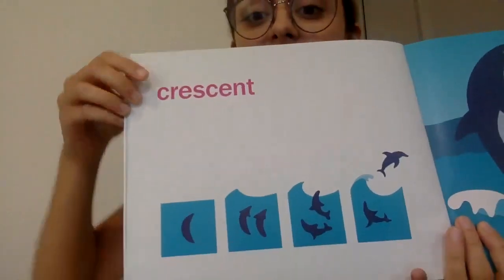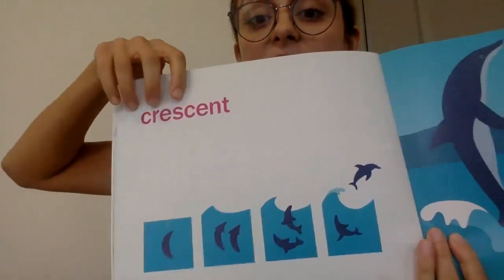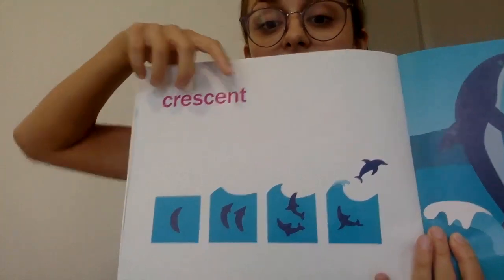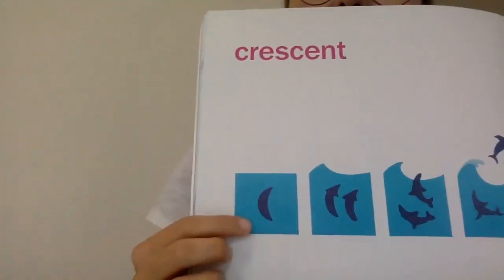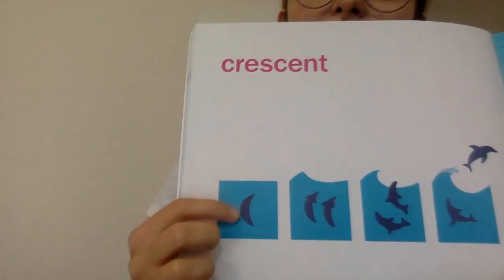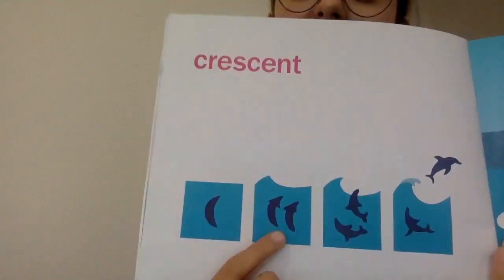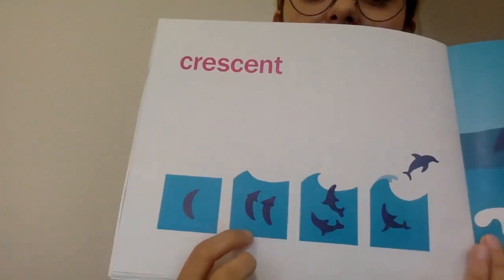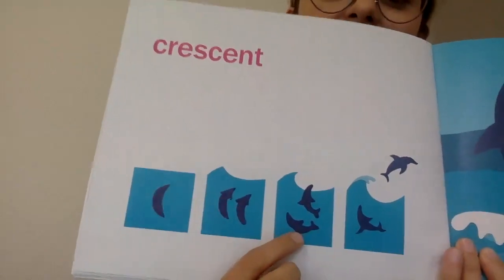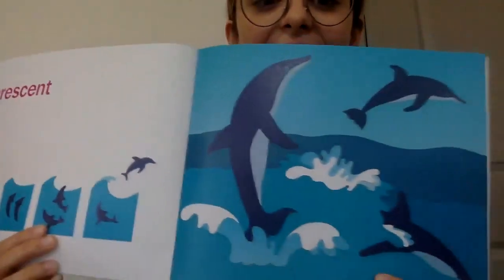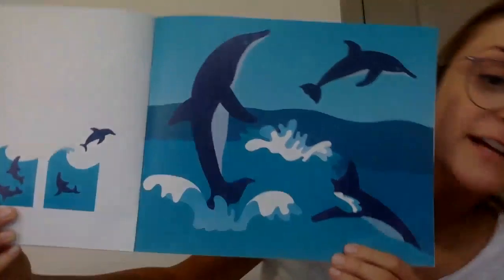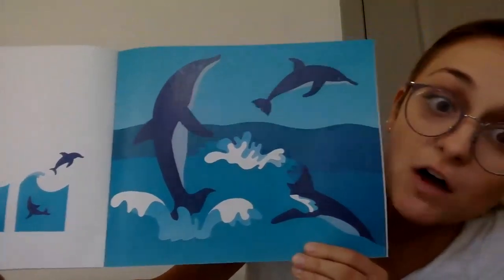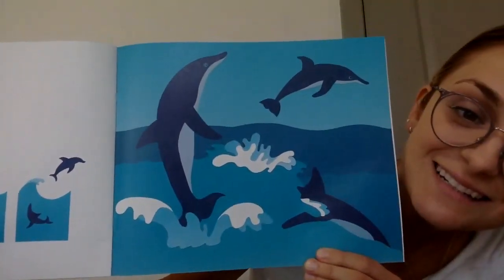This shape is called a crescent. Let's see what she's going to create with a crescent. She drew one crescent, then she drew two and heads on top of them, and then she drew fins and a tail to create a dolphin. Very good. You can create a dolphin by drawing a crescent.